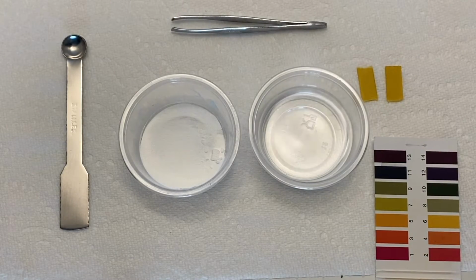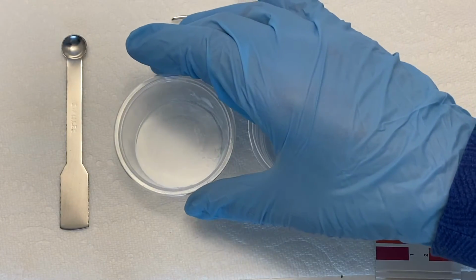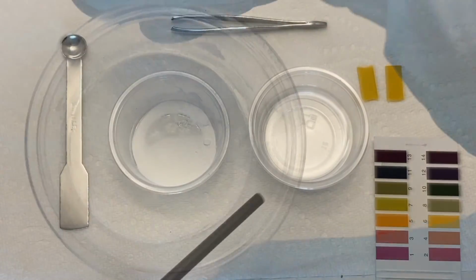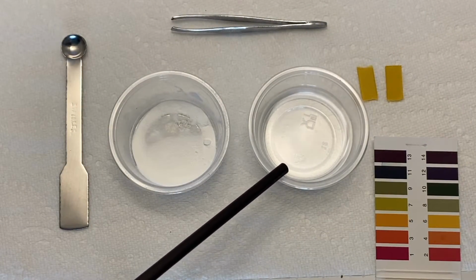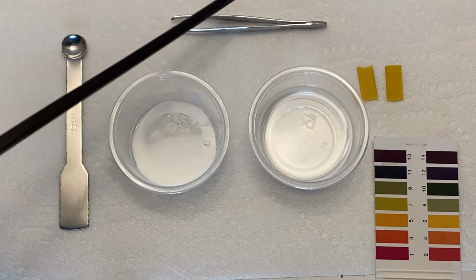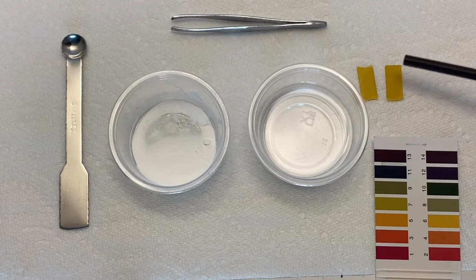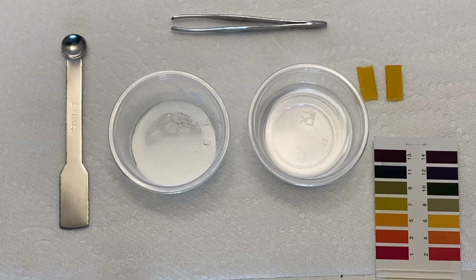For this activity, we will need a sample of sodium oxide solid. Sodium oxide is a white powder. We also need a small container half filled with distilled water, a spatula, a forceps or tweezers, a pH scale, and universal indicator paper.